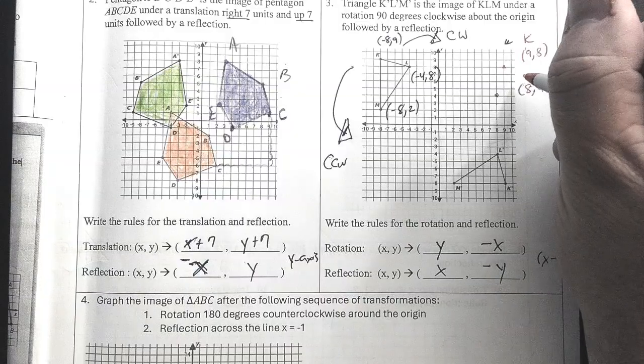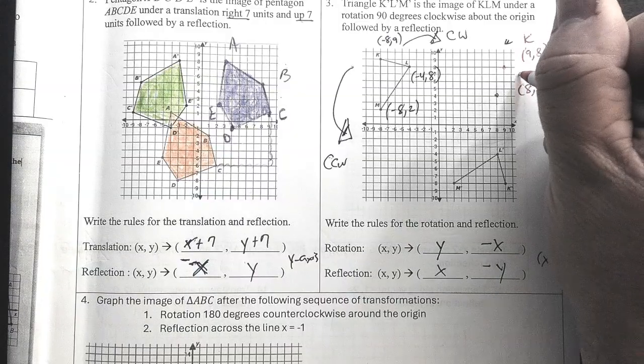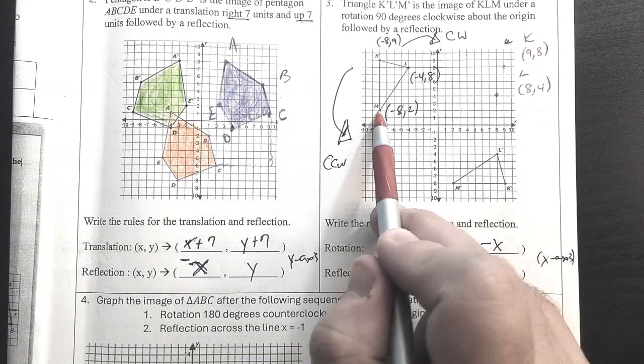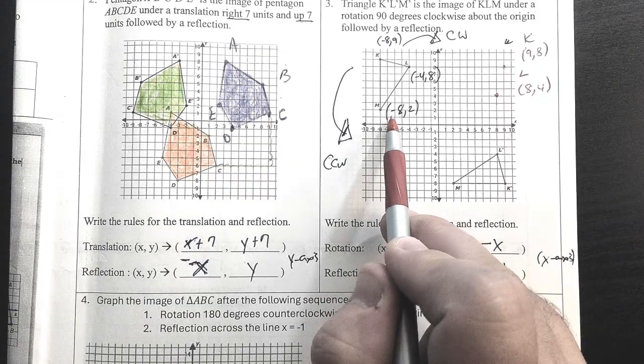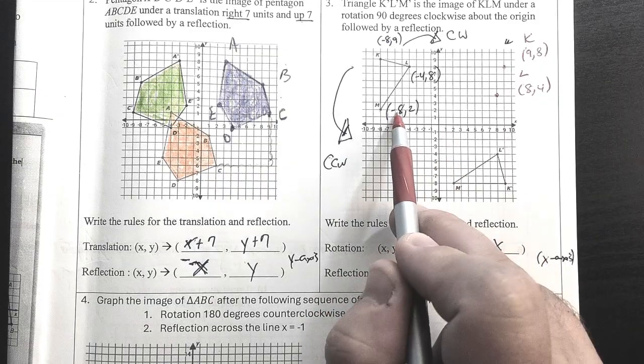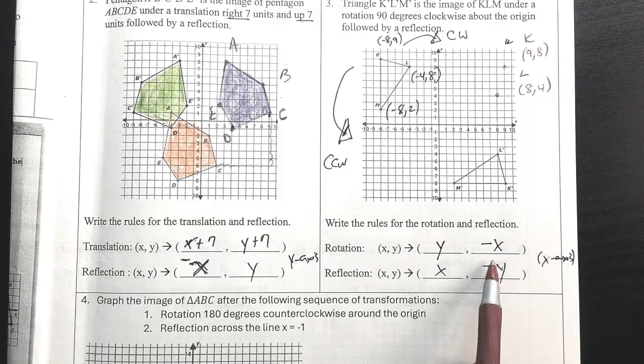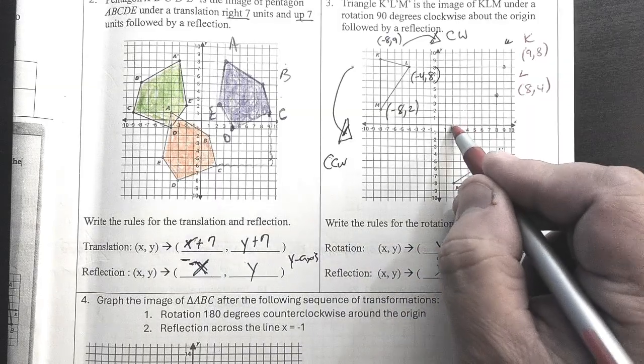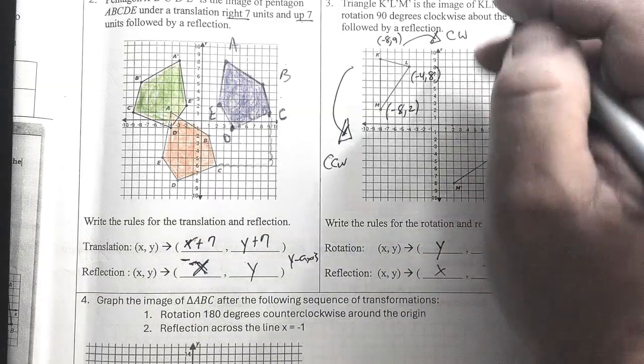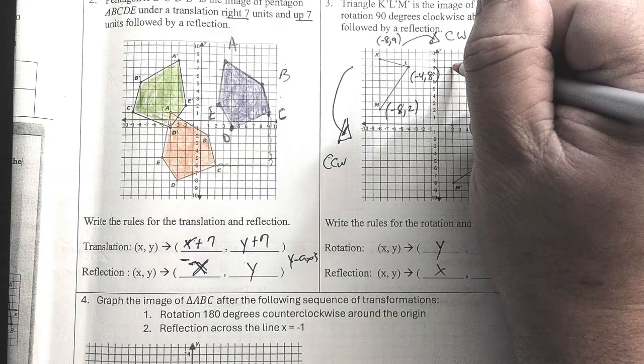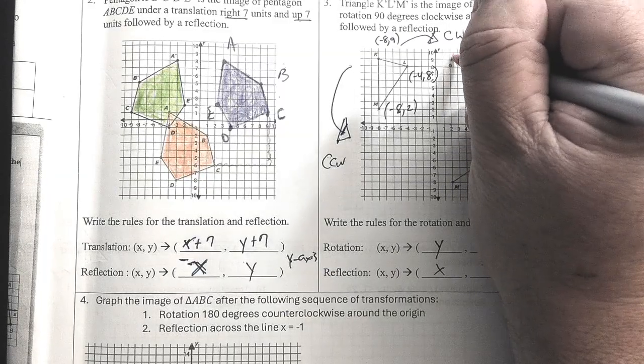And that is L. All right, and then M. So 2 comes up front, and then 8 is going to become positive, so 2, 8, and that's M.